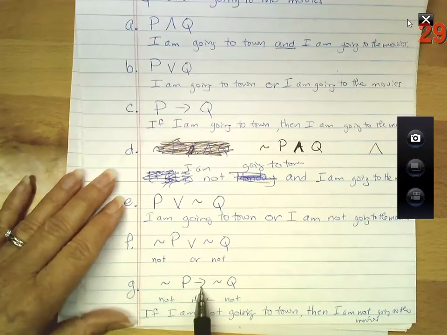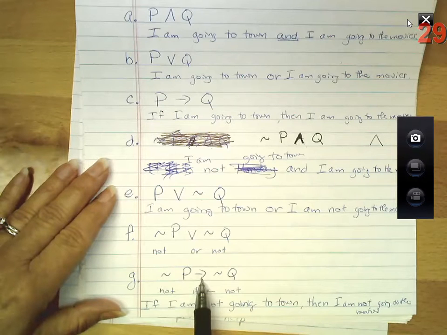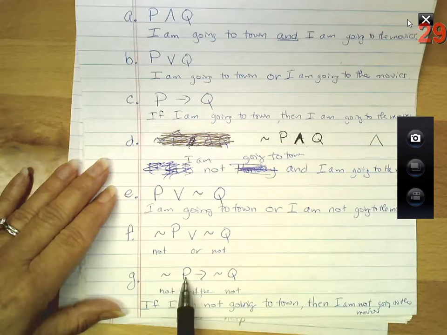Okay, now this one. So you've got an arrow in here, so it's got to start off with an if. If I am not going to town, then I am not going to the movies.